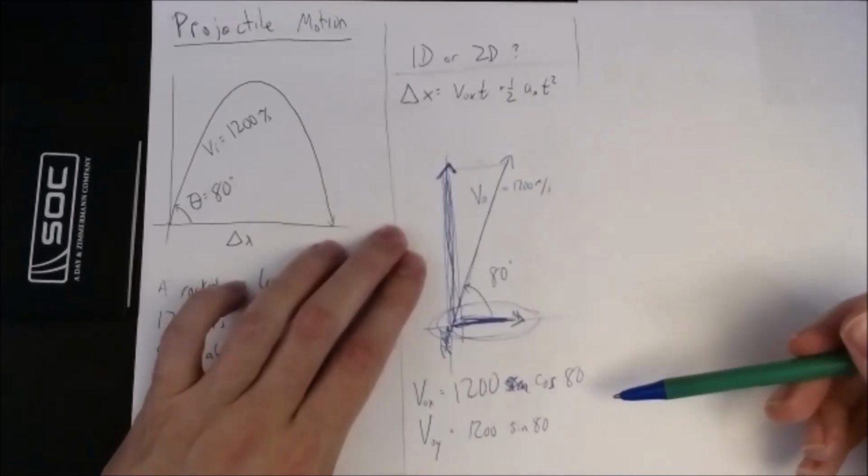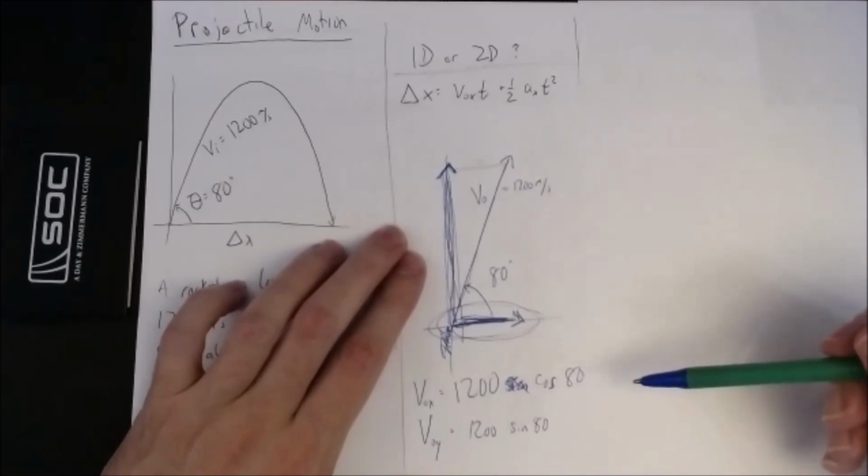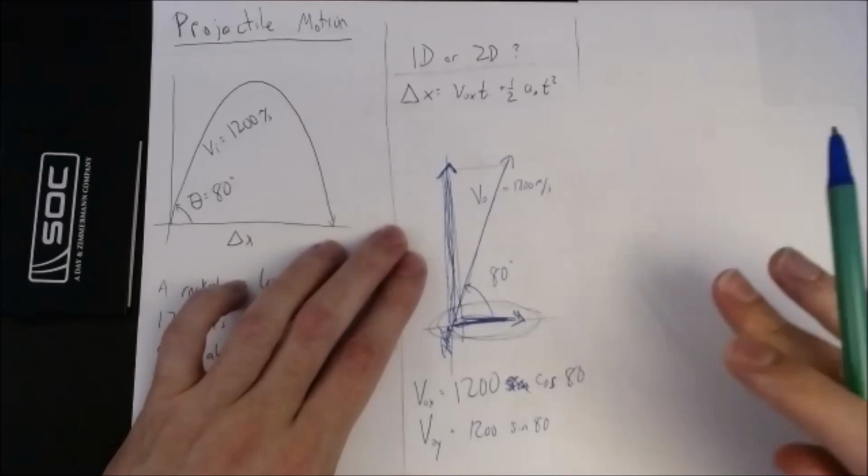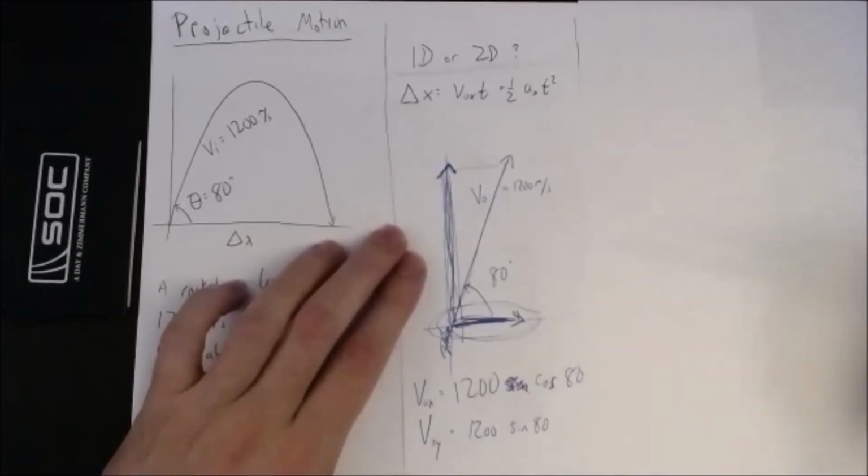If this does not make sense to you, first read that chapter from the book. It's, I think, section 1.7, somewhere in there. Read that section out of the book and work on understanding this.